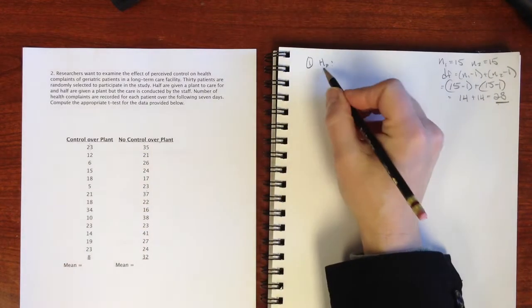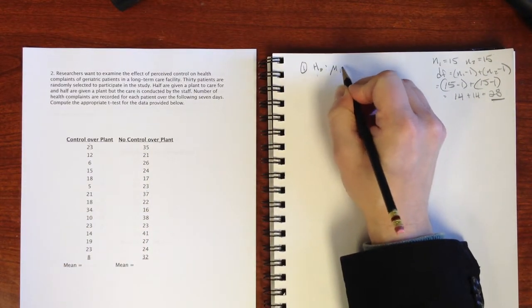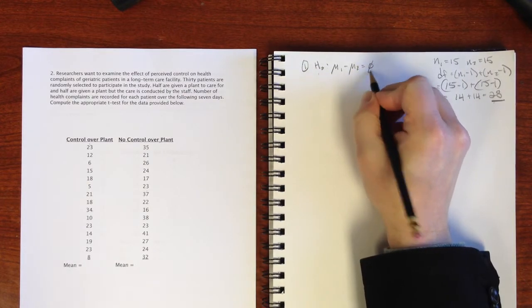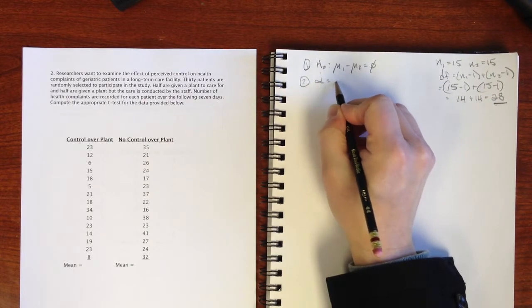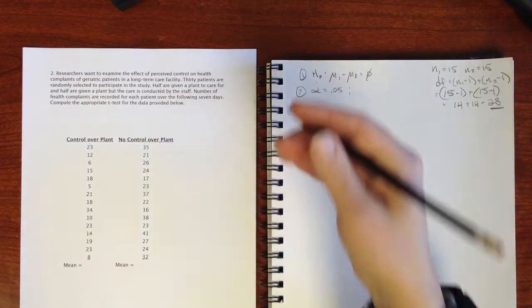So, the null hypothesis for that independent measures t-test is that there's no difference between the population means, or that there's a zero difference. Step number 2 is to set alpha. For all these, we're going to use 0.05, as usual. Don't have any reason to go higher or lower than that.